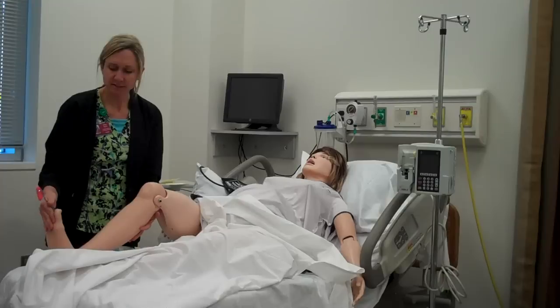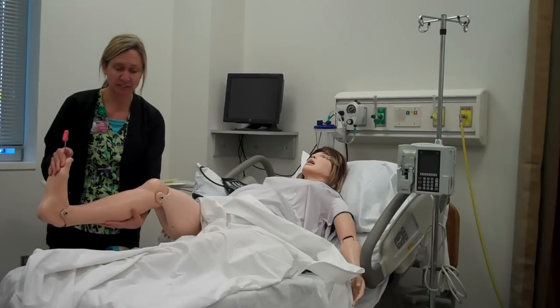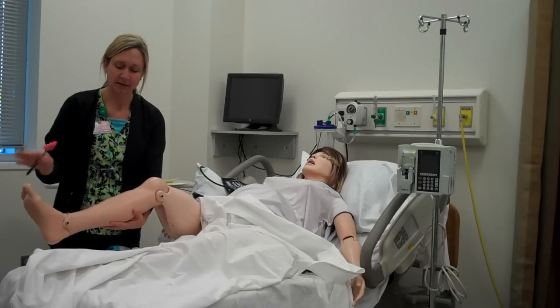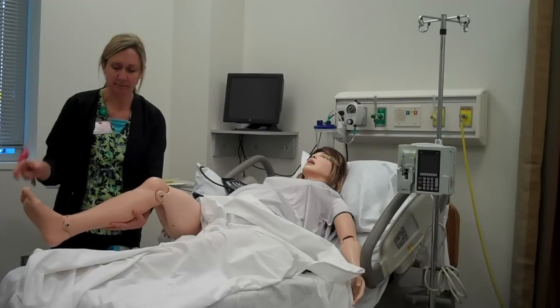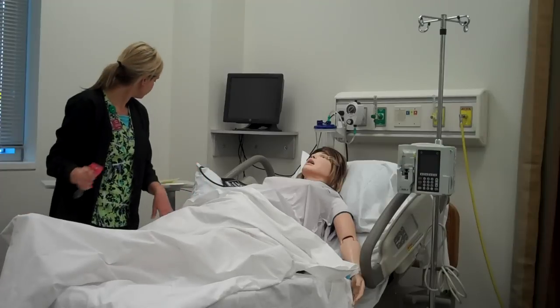Also clonus. If you check, just like you're checking for a DVT, and this is clonus, and you let go of the foot, if it's positive for clonus, that foot's going to tap back. And that's again because everything's hyperactive with your preeclamptic patient.